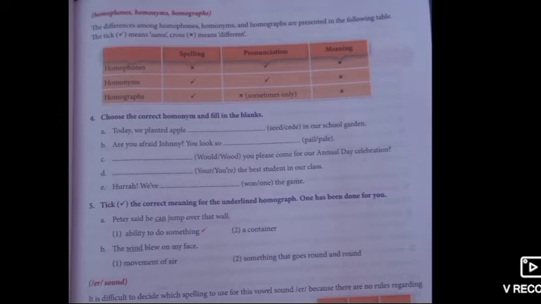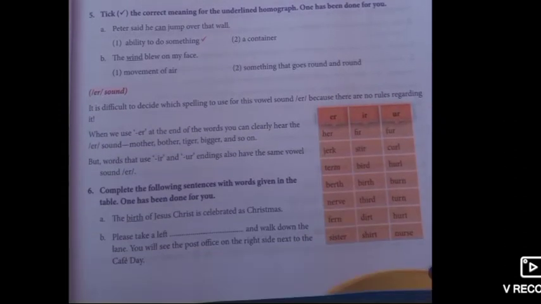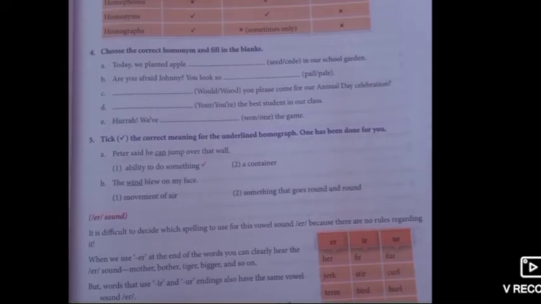Here are two questions you have to do, and the next part you can just read it. It is very easy.